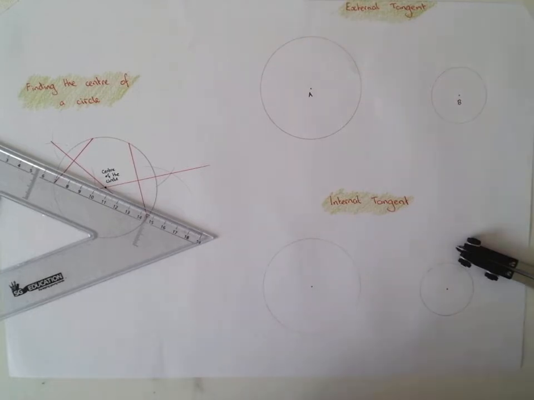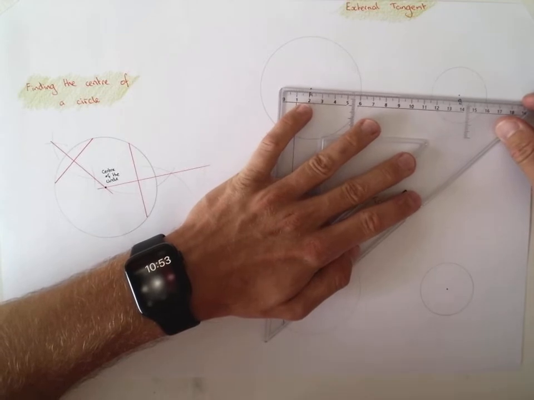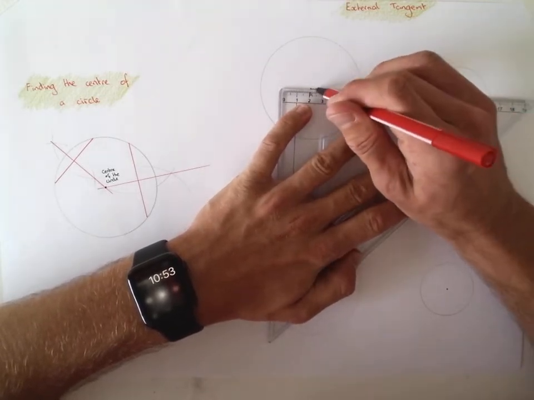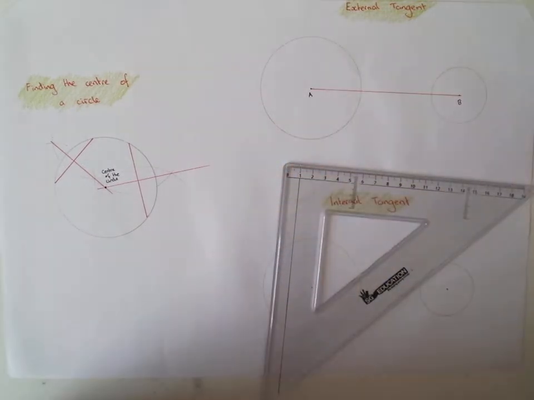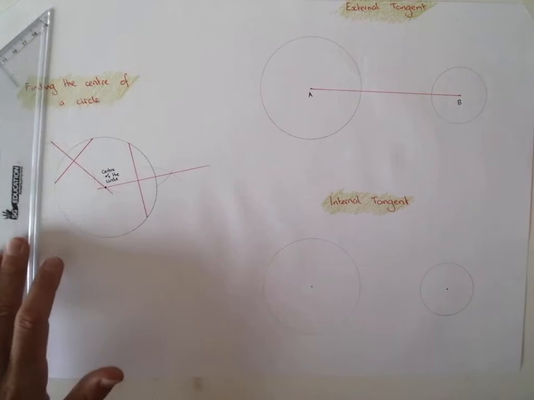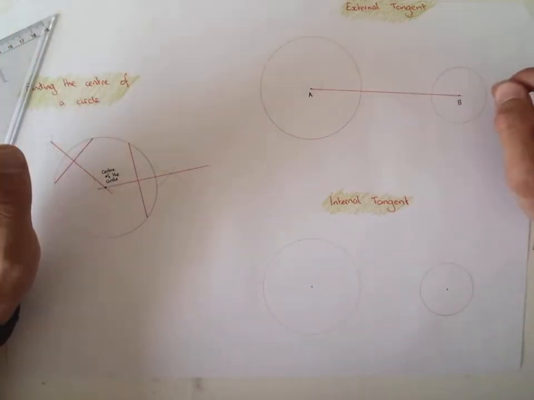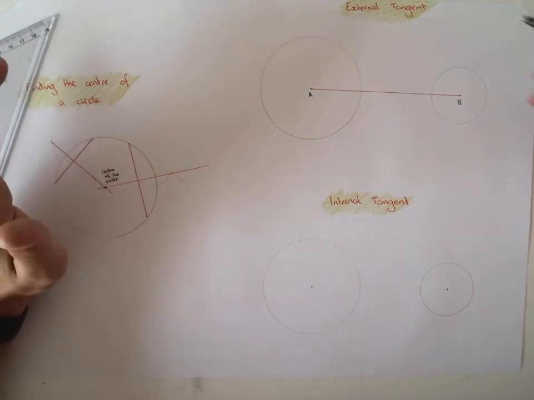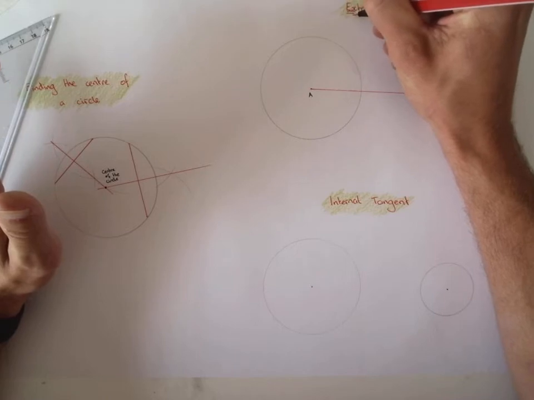So first thing we have to do is join the center points. That's a good habit to get into. The majority of constructions are simply: join the two center points firstly. Now if you cannot remember whether you're adding the radius of the smaller circle or subtracting it, the way I like to remember it is EX, or even just the X.